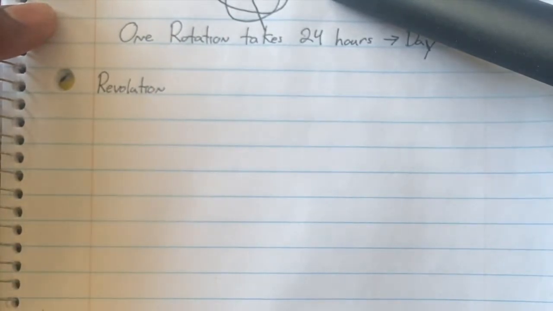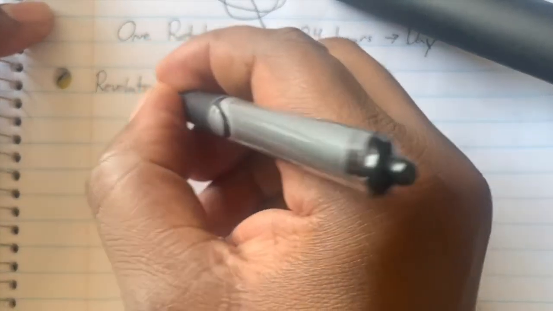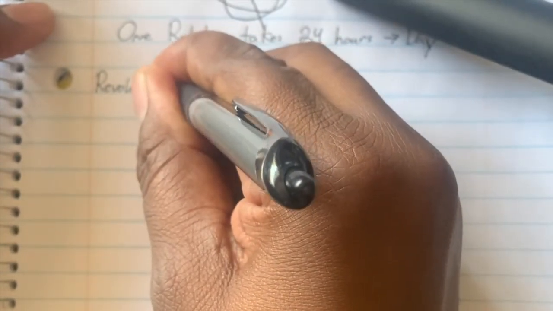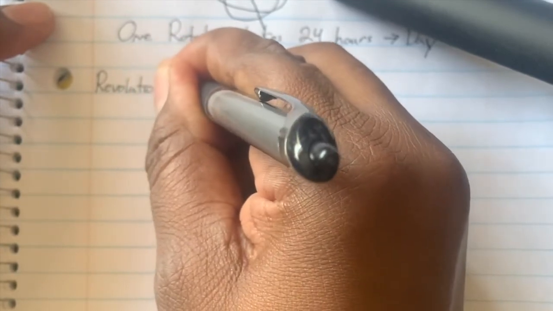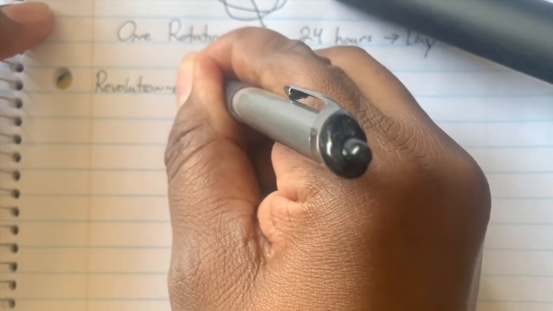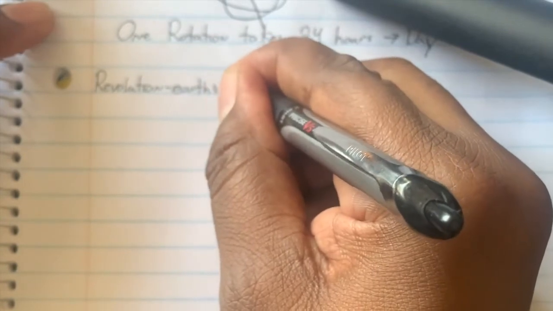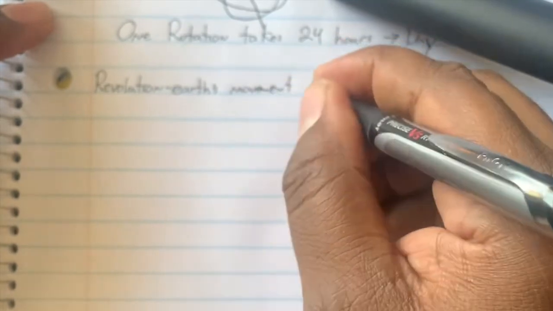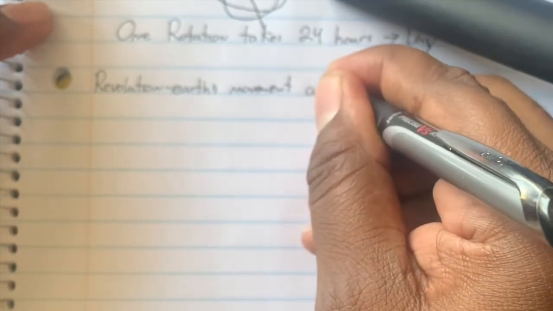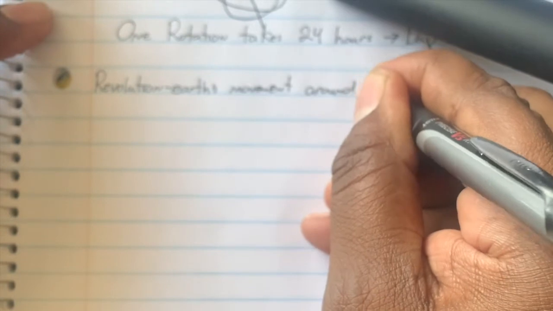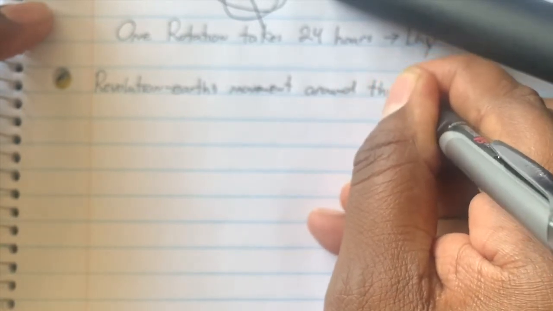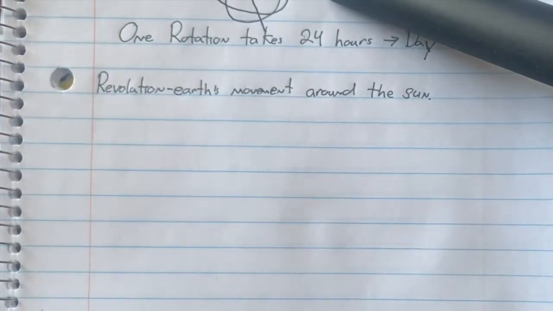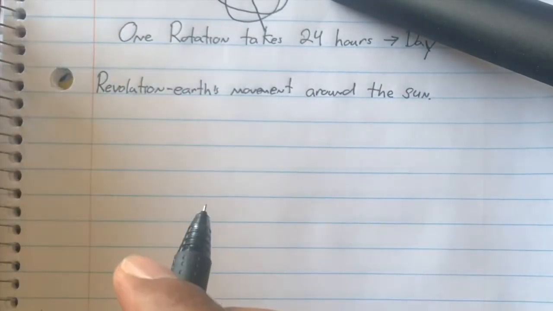Revolution is the Earth's movement around the sun. I had a brain lapse there and I forgot what I was about to say. So, revolution is the Earth's movement around the sun.